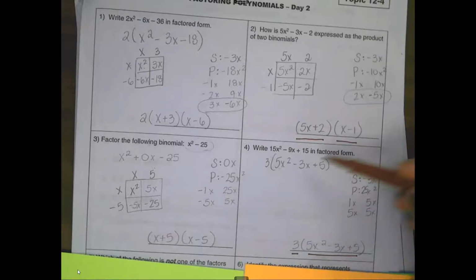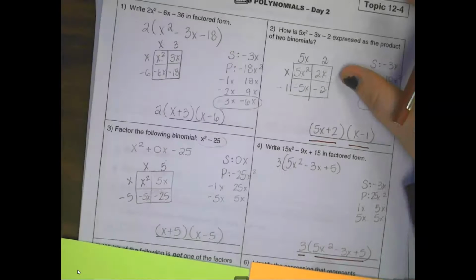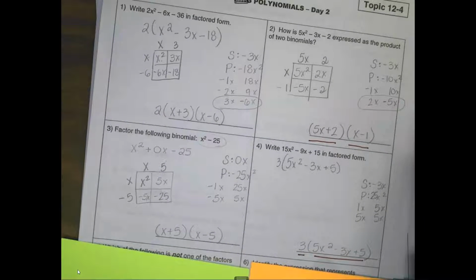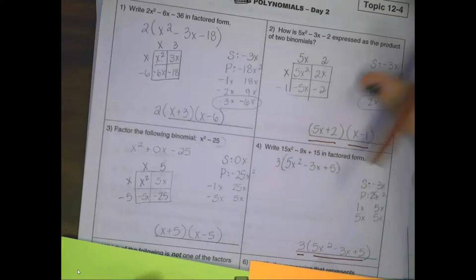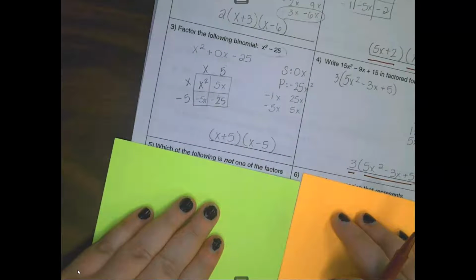So anytime I can't find something that works for both of these, then I've already gone as far as I can. There's nothing else I can break it down. That's like when I have 6 and I get it down to 2 times 3, I can't break that down any further. Now 12, if I broke that down into 6 times 2, I could break that 6 further down. Okay, so we're trying to get it down to as many factors as we can, break it down as much as possible.